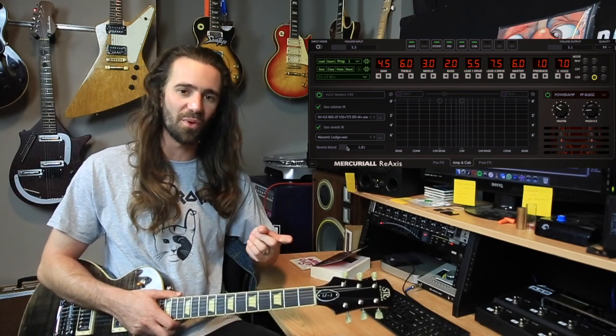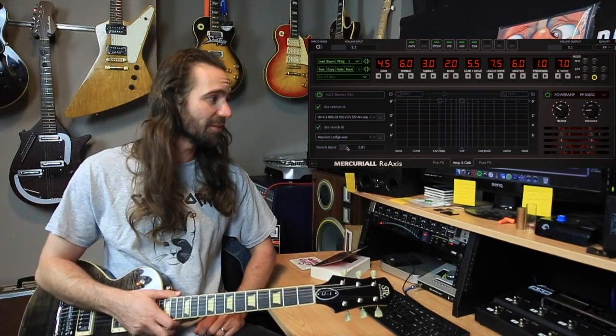So I like that Mercuriall not only added a feature that people wanted, they sort of went above and beyond and added the reverb IR loader. And this is really powerful.